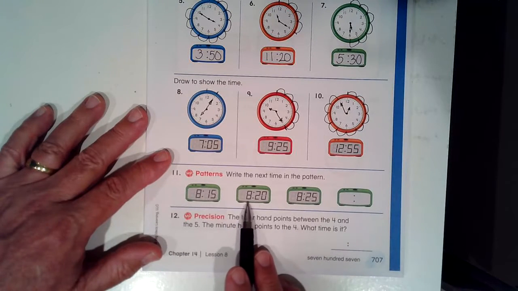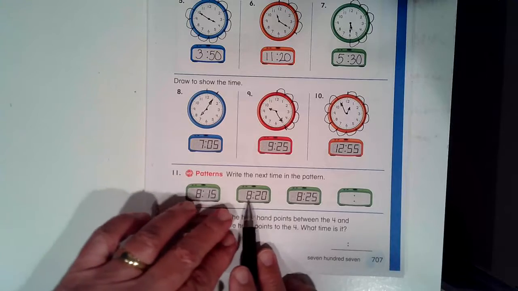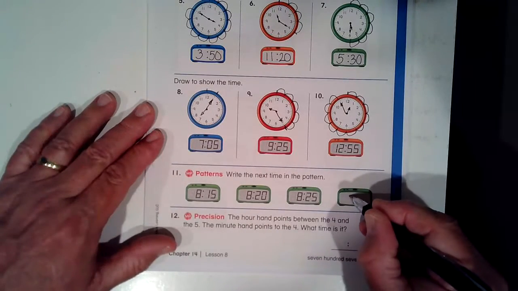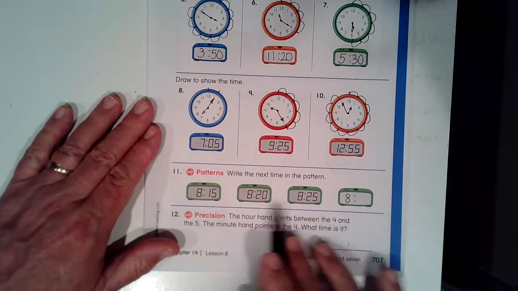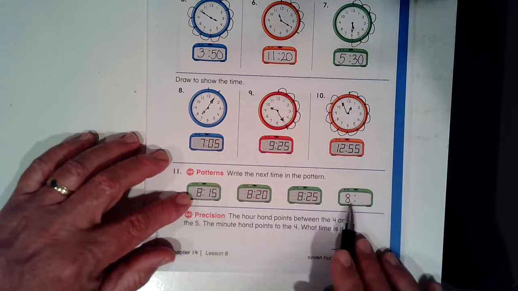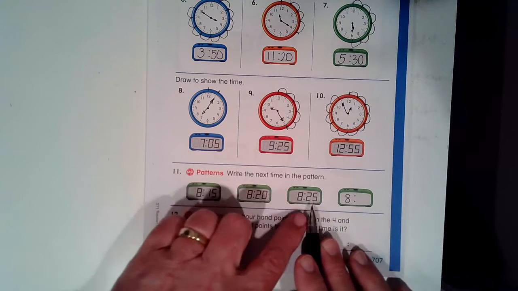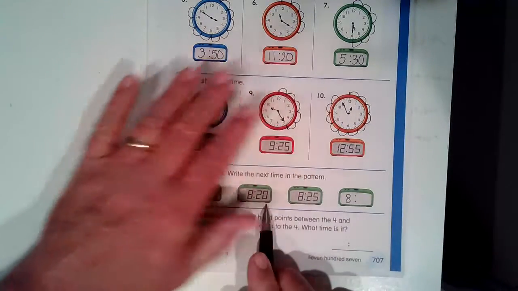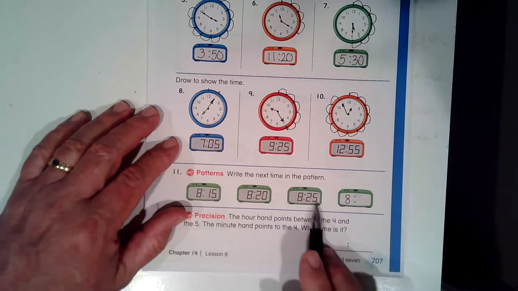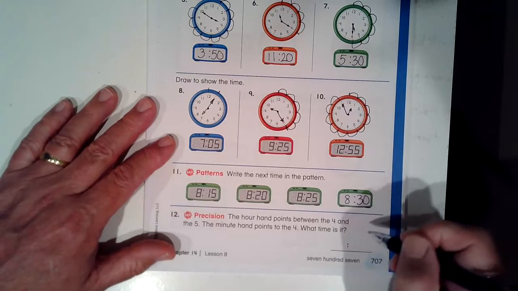8:15, 8:20, 8:25. Well, my hour is going to keep getting bigger, or it's going to keep the same until I get past 55. So my hour stays the same. And the minutes go 15, 20, 25. From 15 to 20, that's going up 5. From 20 to 25, that's going up 5. From 25, if I go up 5 more, what will that give me? You were right. It will give me a 30.